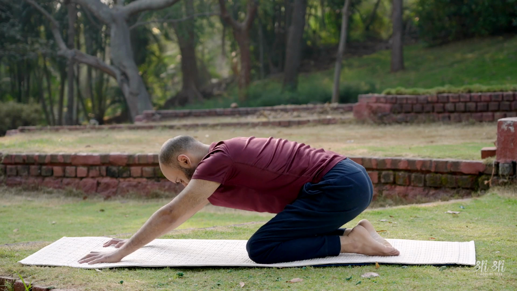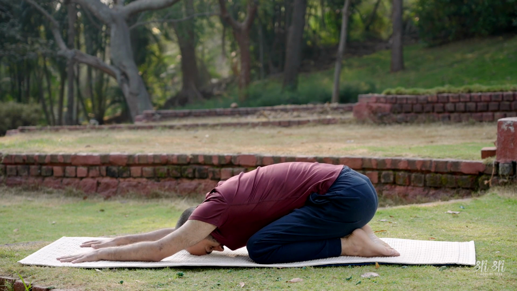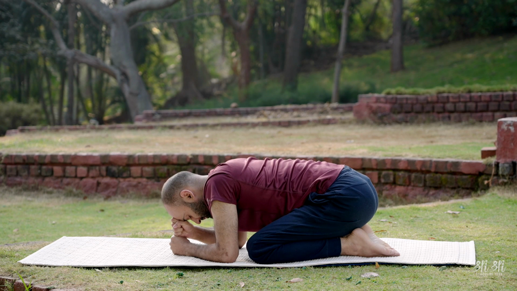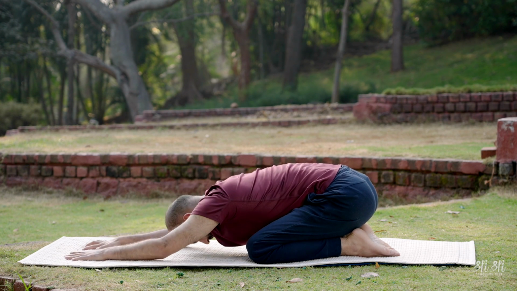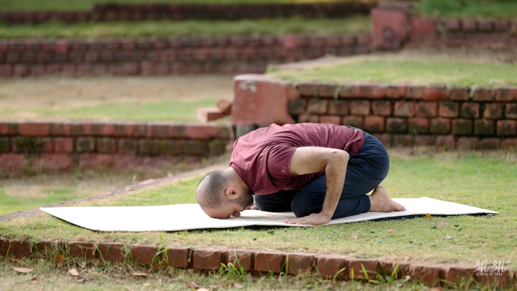Exhale, you go down into Shishupasana, resting your head on the floor. If it's difficult for you to rest the head on the floor, make a fist of your hand and place the head over the fist. Stay there, keep breathing. Gently place your hands beside your knees and you may gently sit up.